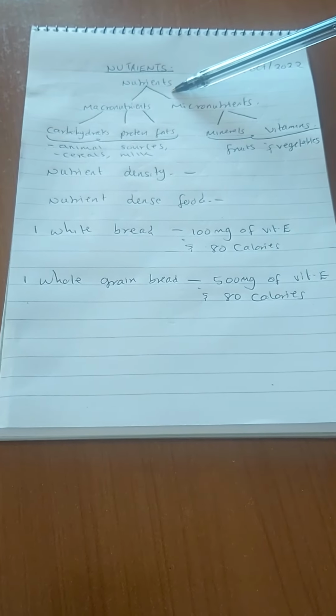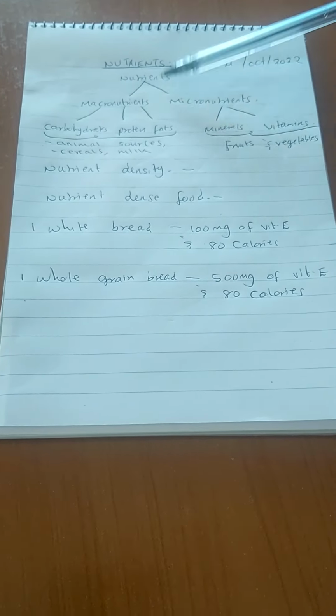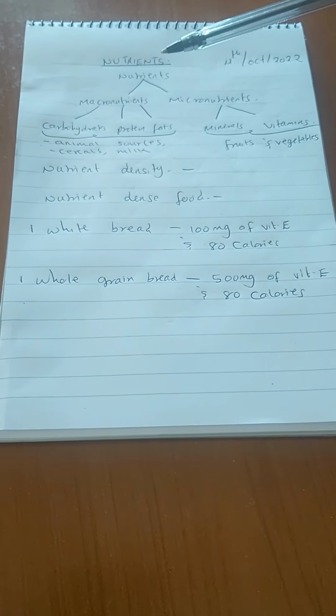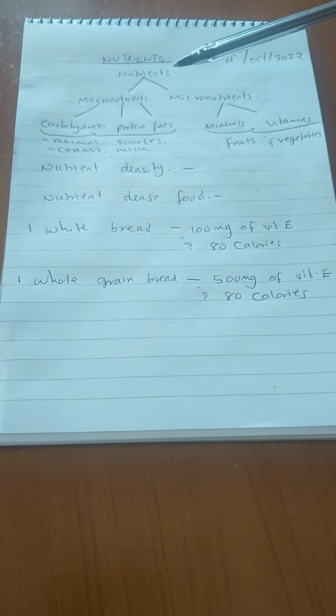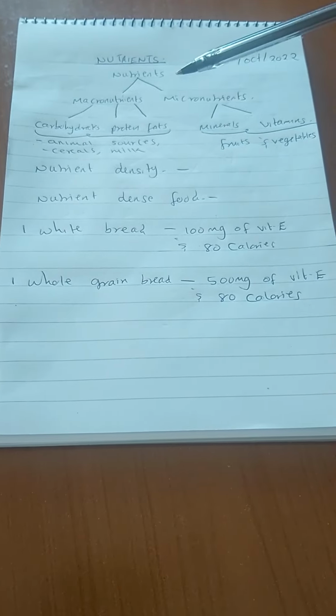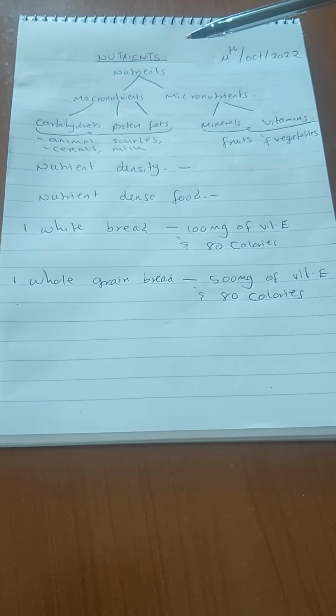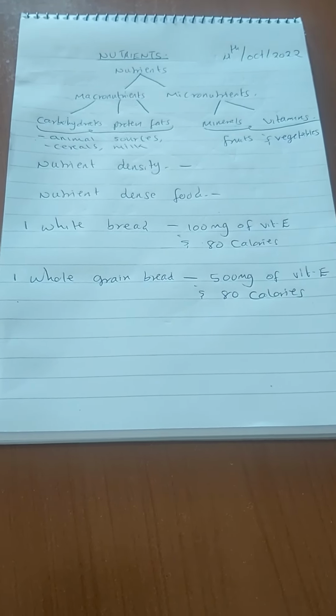So, in our today's lesson, we are going to learn about nutrients and what we mean when we say a food item is nutrient dense. Then I'll conclude by giving an example to illustrate what we mean by nutrient dense food.